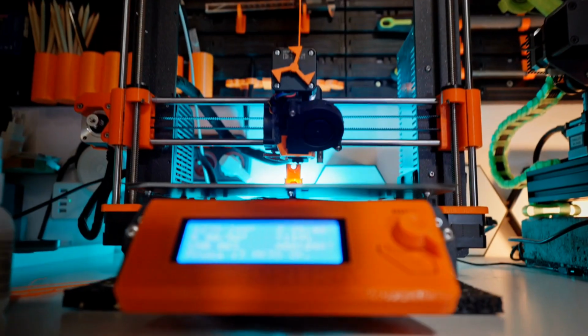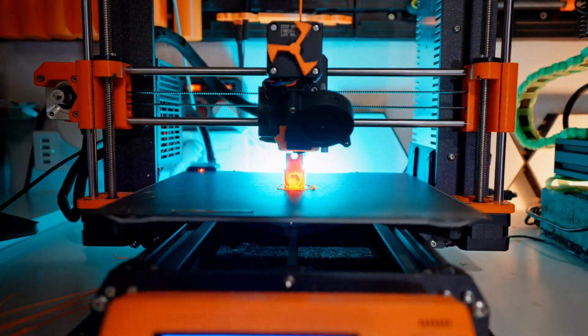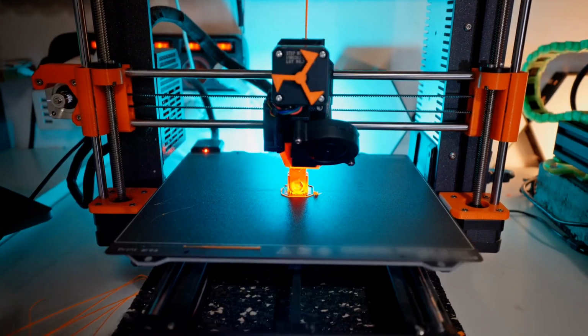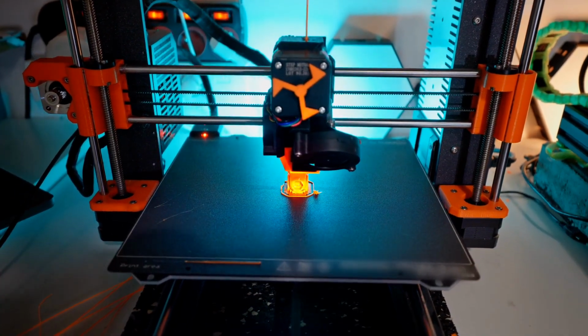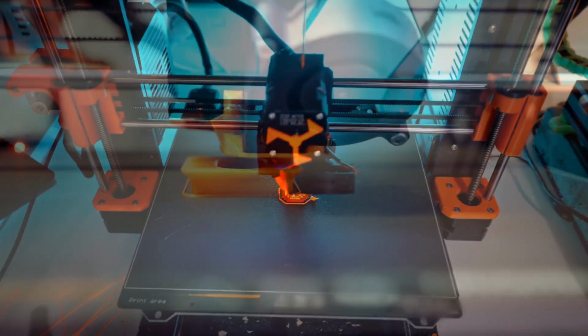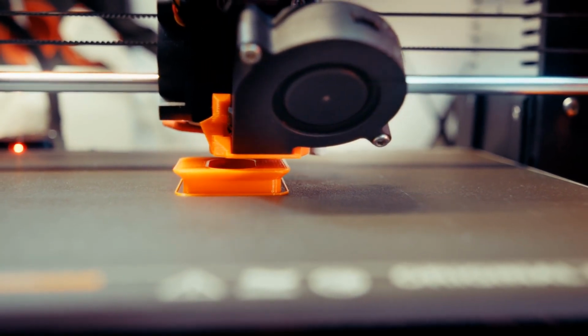Support structures are temporary scaffolding printed alongside a part to support overhanging features during the build. They must be removed after printing, which costs time and money. A well-executed DFAM strategy minimizes support structures by adjusting part orientation or redesigning overhangs, reducing post-processing significantly.